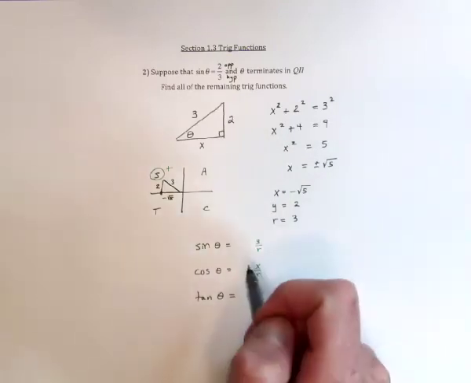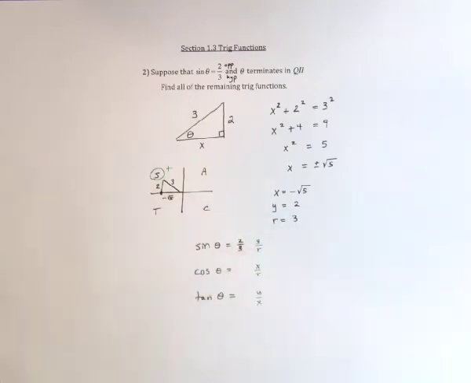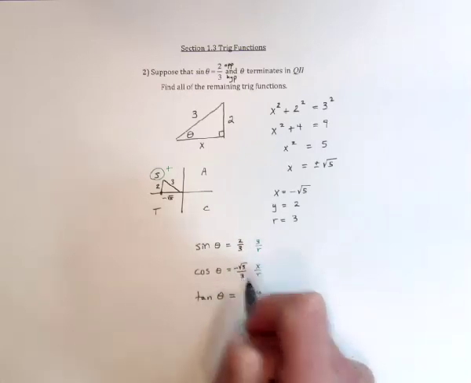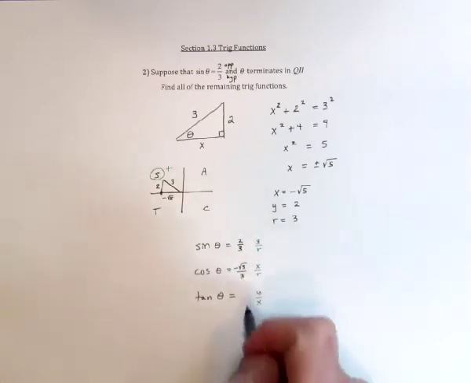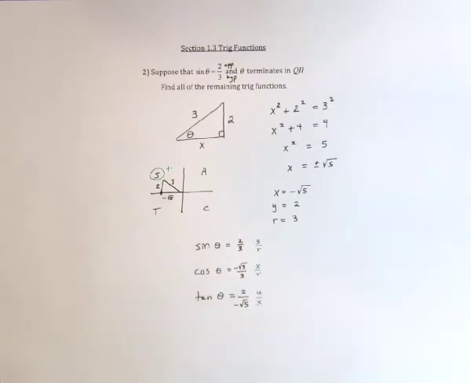So sine is 2/3, so that is actually given, but just to be complete, here's everything. Cosine is going to be x, negative the square root of 5, over r, which is 3, and then we would have y over x for tangent.